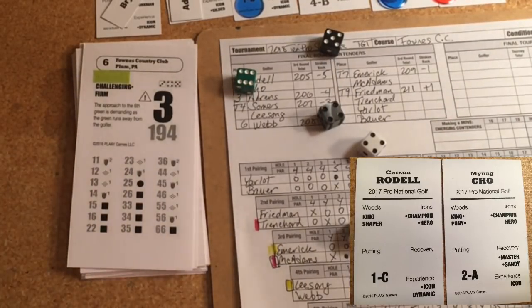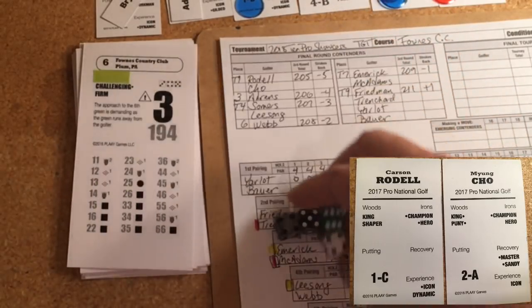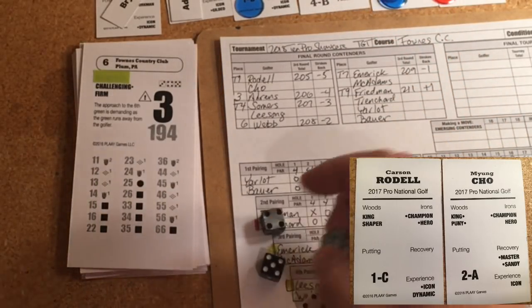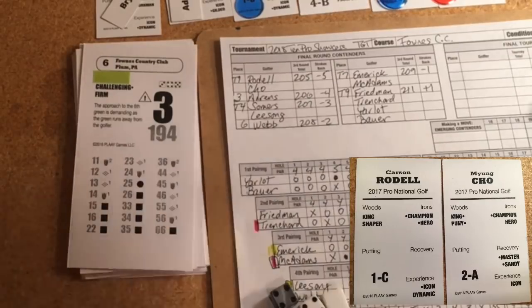That'll be in the rough with a green 6 for Rodell. That's not what you want to have. Let's see, is he a master? He's not. He's going to need a double difficult putt for par. He's going to try it. Needs a 1.